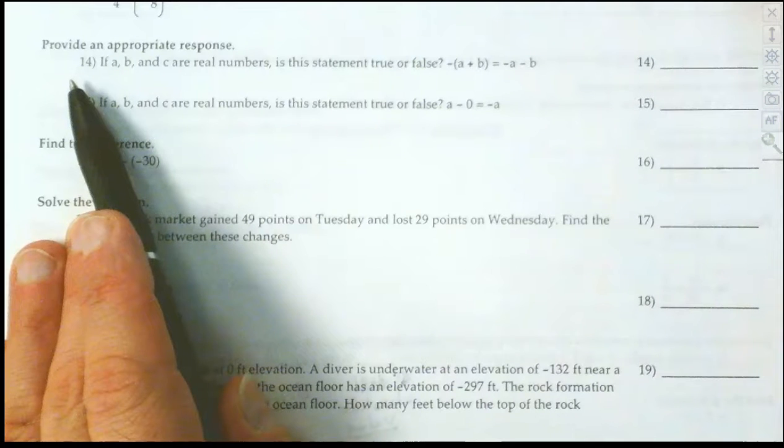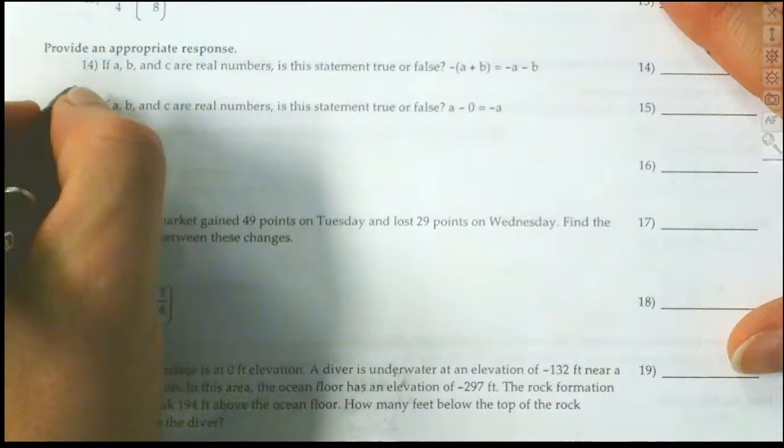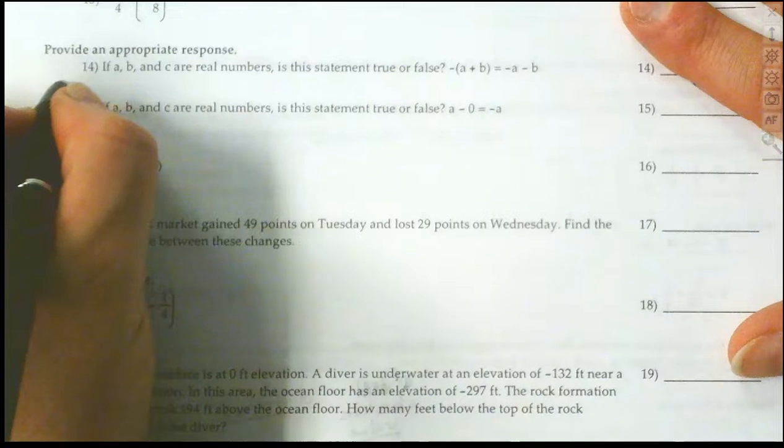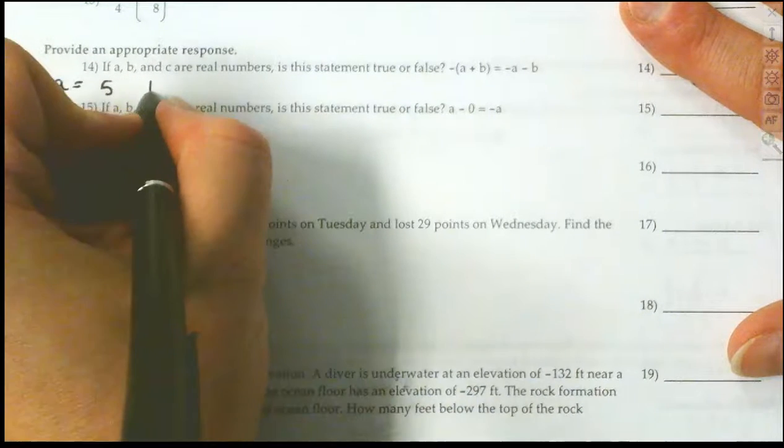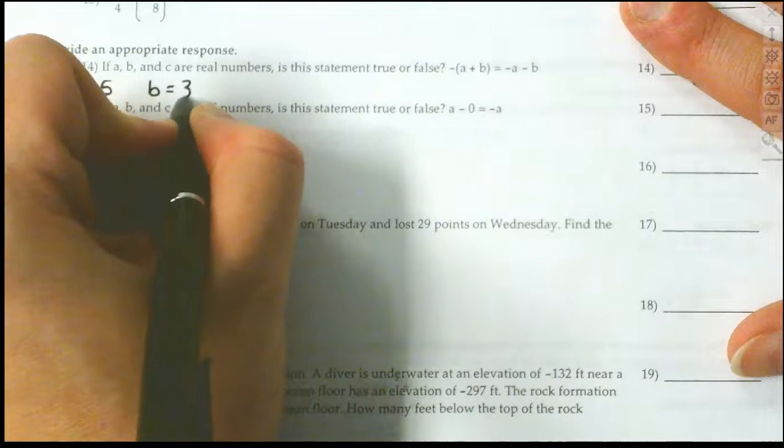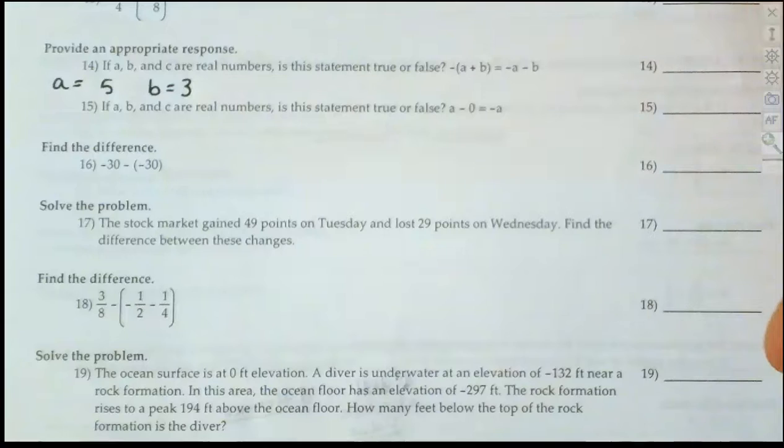Well, let's pick numbers and see if it works or not. So how about we pick A is 5 and B is 3? And let's see if we get the same result. See if the sides match up.